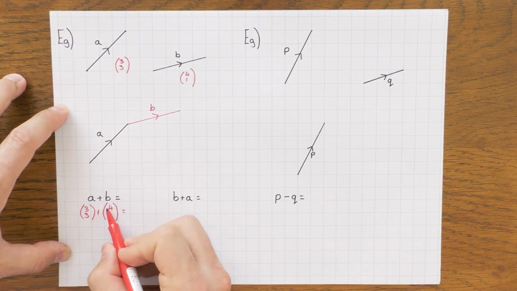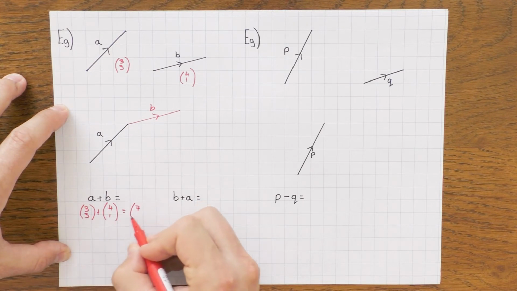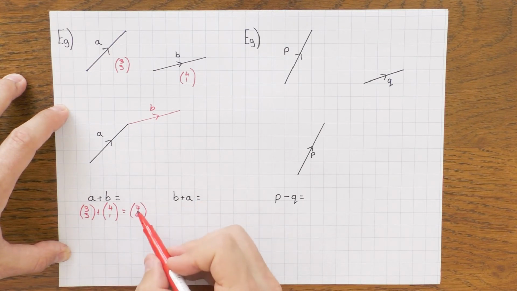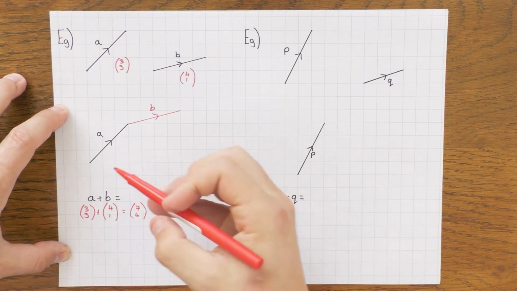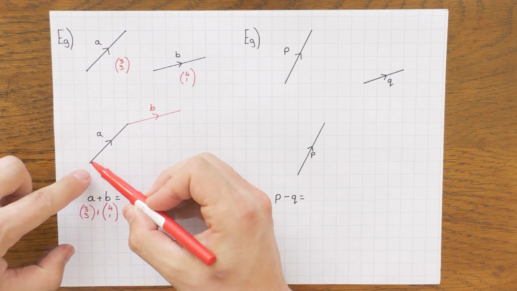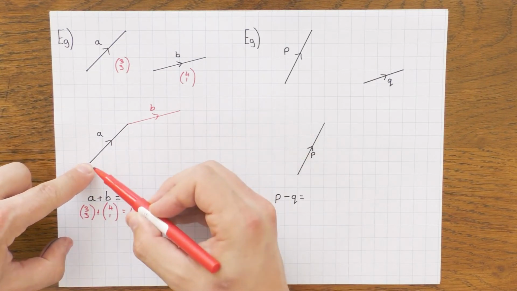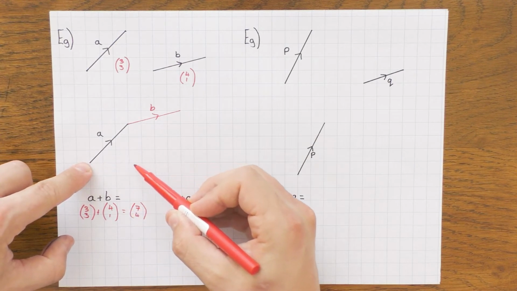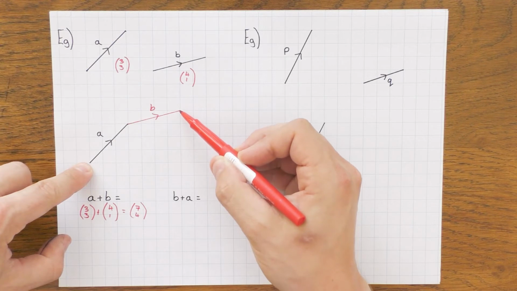And then just add the tops and add the bottoms. So 3 add 4 is 7. 3 add 1 is 4. So the vector of A plus B is just 7, 4. And because I've drawn this, we can actually test it. So notice I'm at this point here. I go along A that way, then I go along B this way. So 1, 2, 3, 4, 5, 6, 7 across. 1, 2, 3, 4 up.